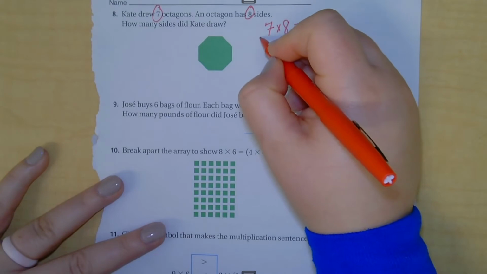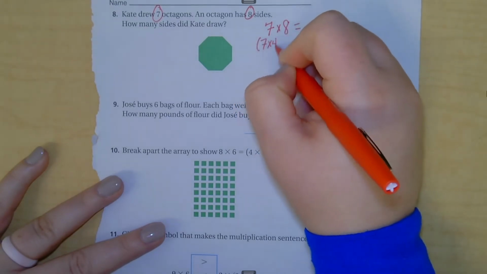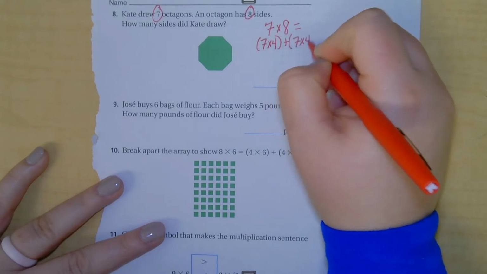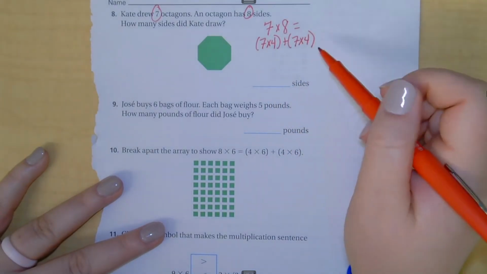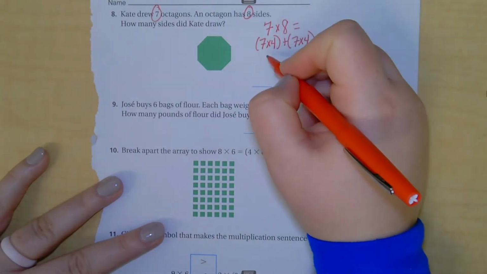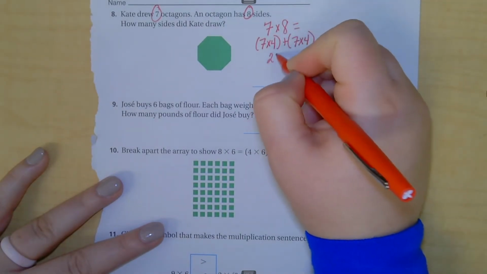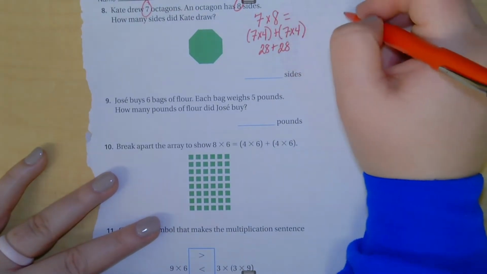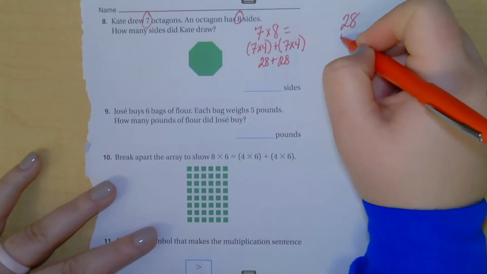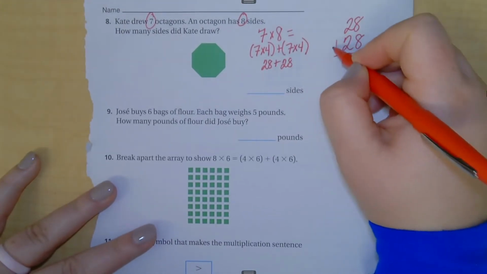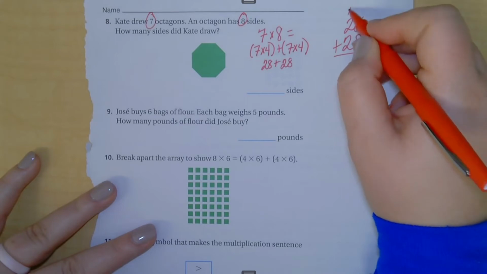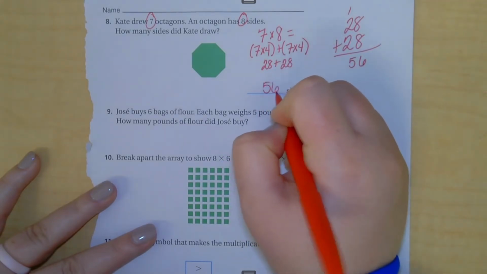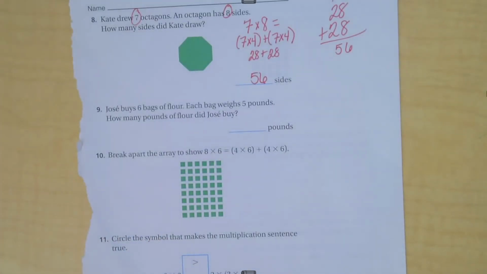So you can use distributive property to say 7 times 4 plus 7 times 4. Since we have memorized our 4s, you should remember that 7 times 4 is 28 plus 28. And we should not be adding that in our head. We should run off to the side and add it up. 2, 4, 5. And we know that 7 times 8 equals 56. So there's 56 sides.